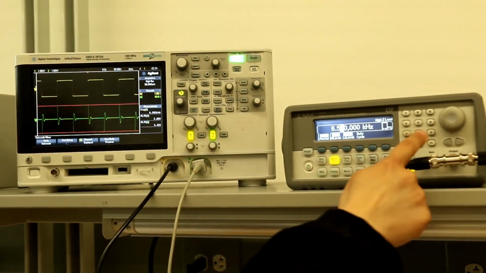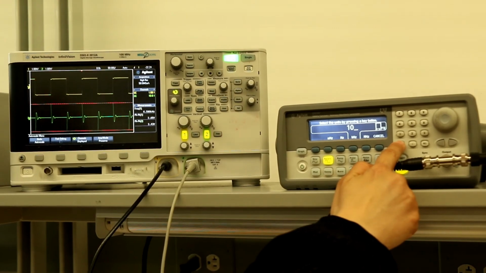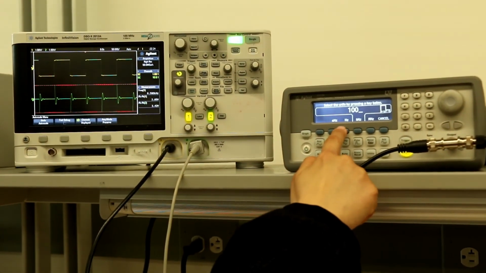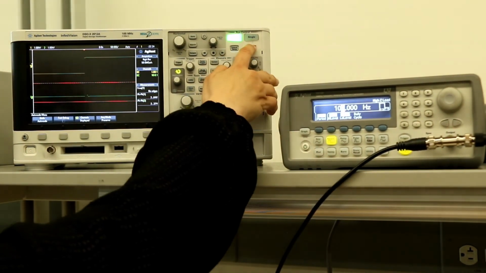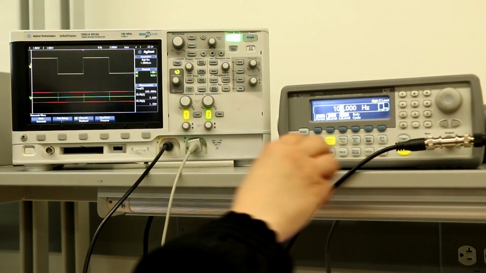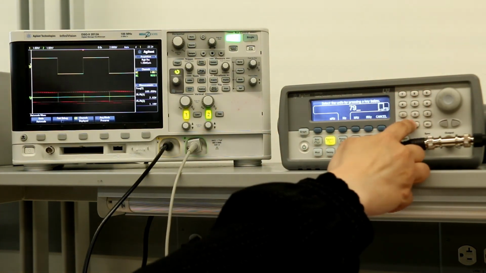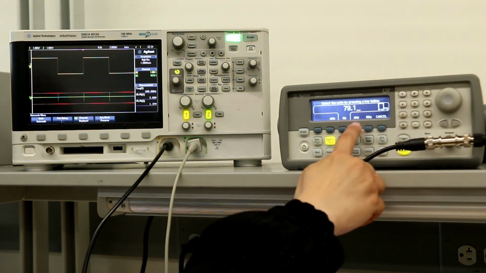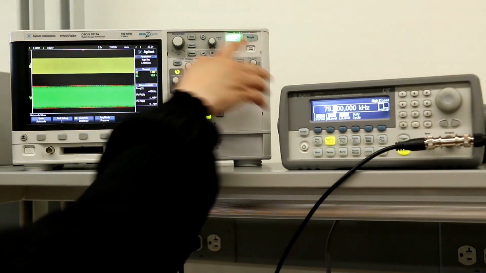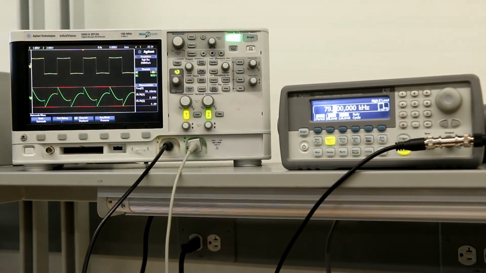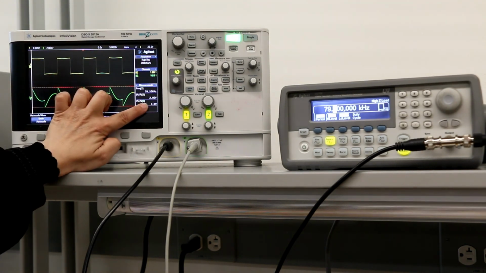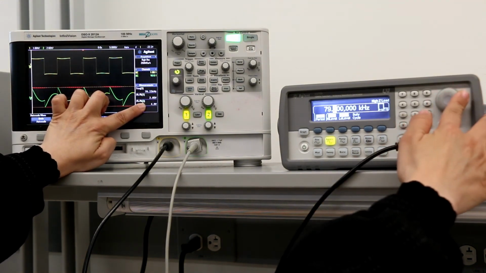On the function generator, let's start with the resonant frequency, the 79.1 kilohertz. So we can see the peak to peak 2 is around 5.